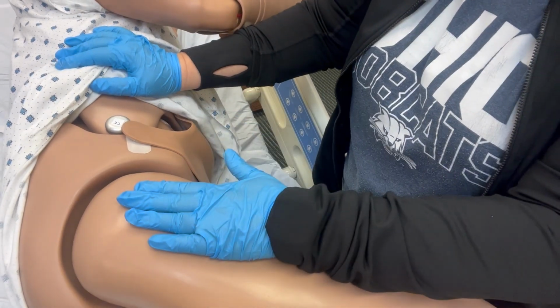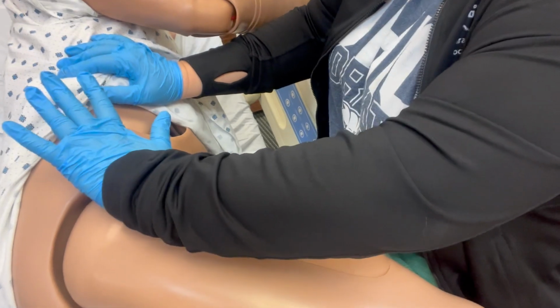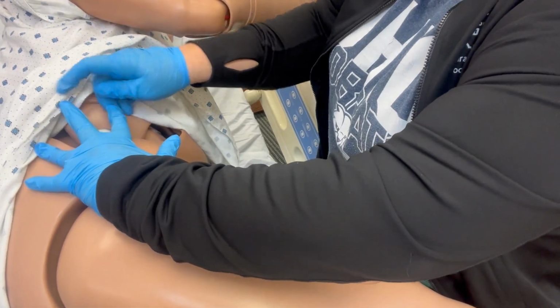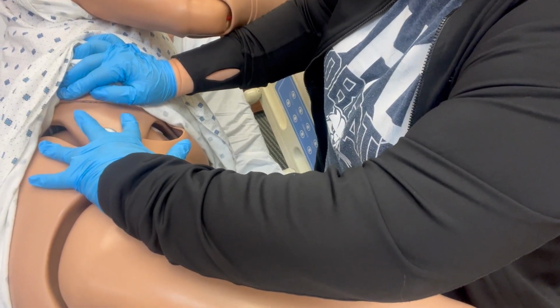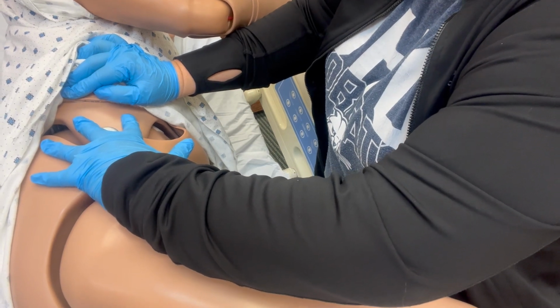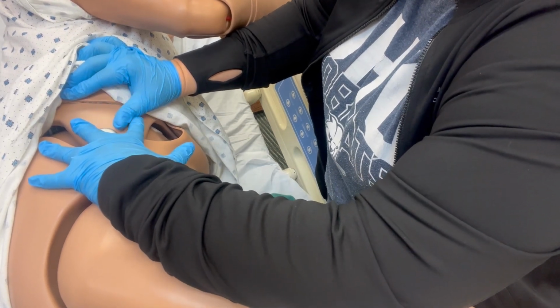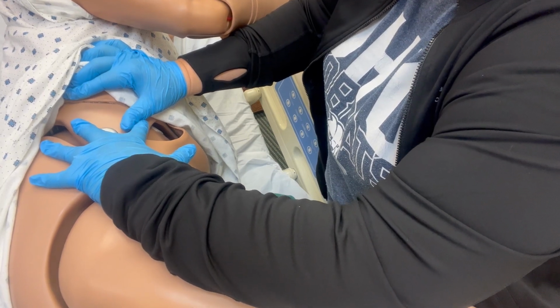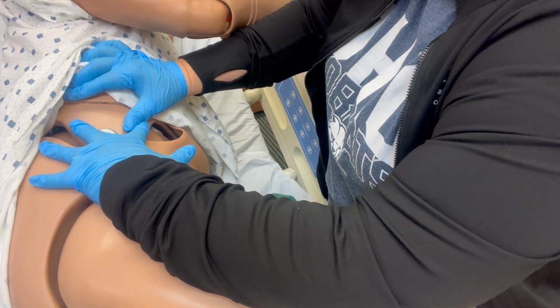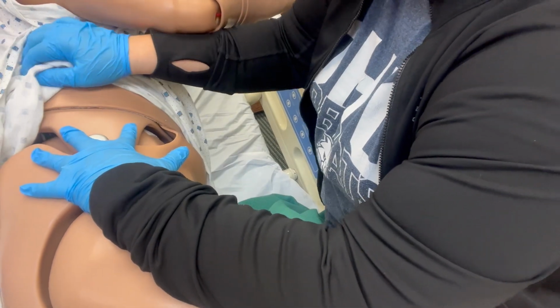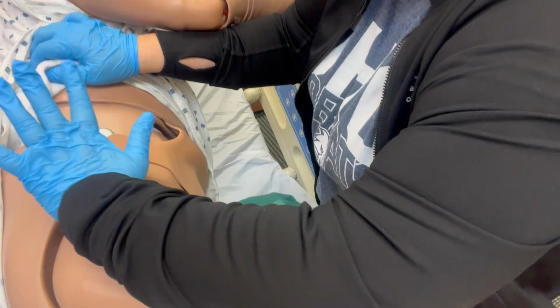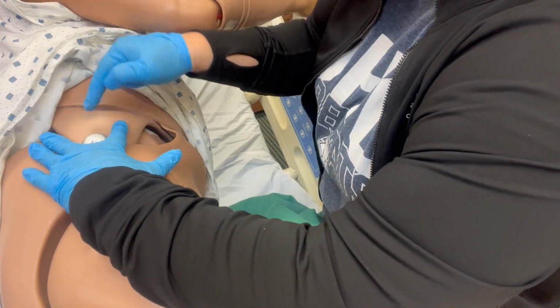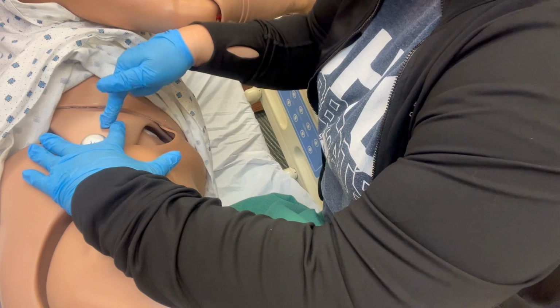So for this particular patient, my palm is going to go on the greater trochanter. My middle finger is going to be pointing towards the iliac crest, and then my other finger is going to be pointing towards the anterior superior iliac spine. So I have this, and then you can see I have a little triangle here. This is where your injection is going to go for ventrogluteal.